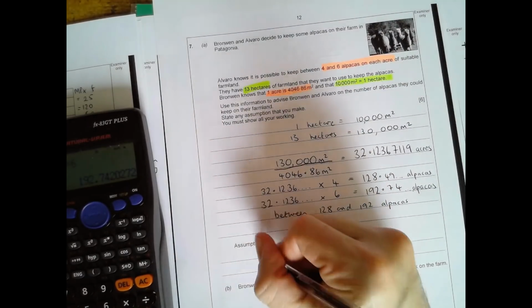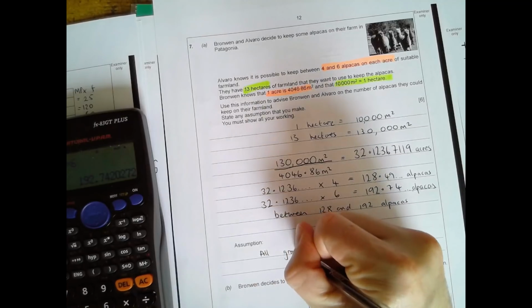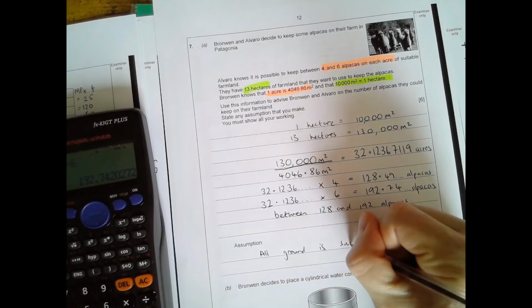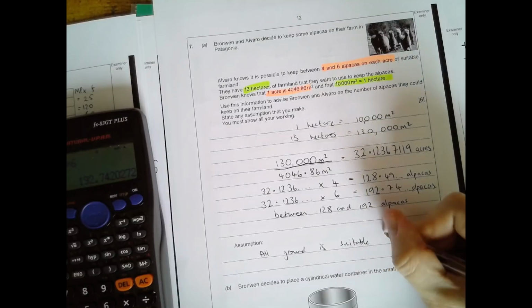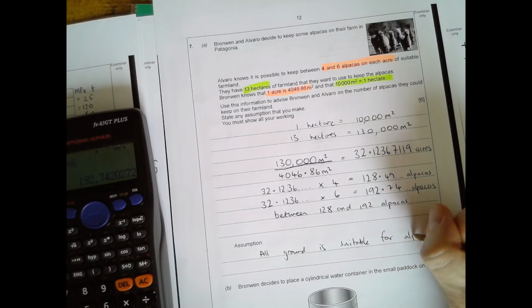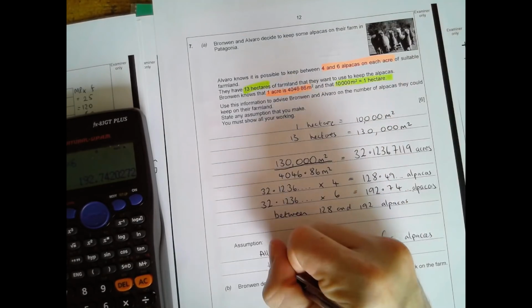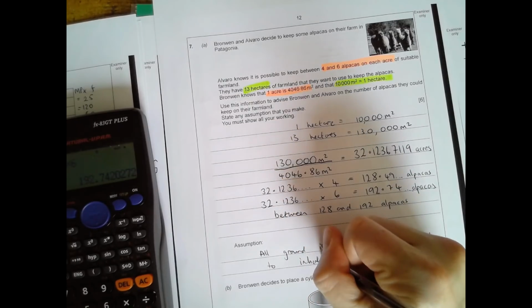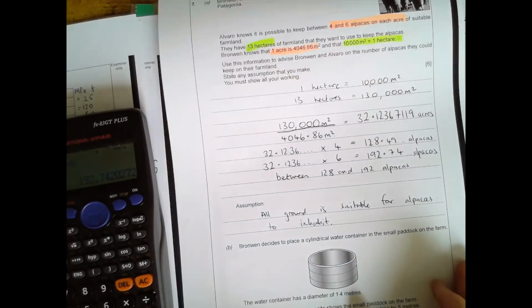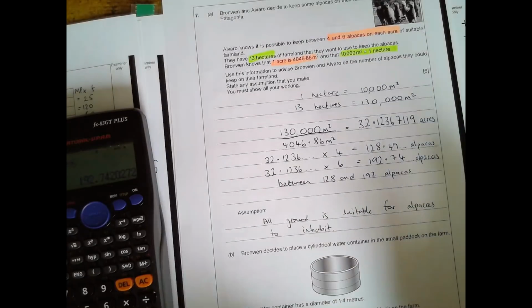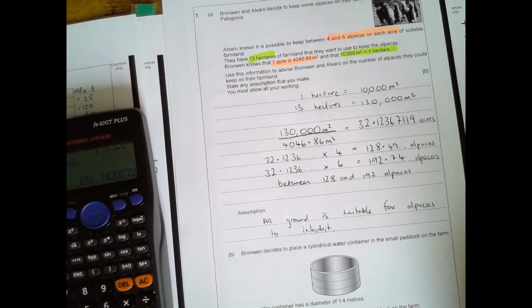My assumption is all ground is suitable for alpacas to inhabit, to actually live on. Because obviously if I had a really, really big area, but it was mountainous and they couldn't get to certain bits, then they may not be able to get there.